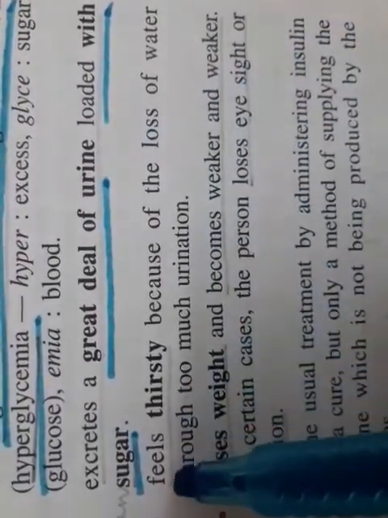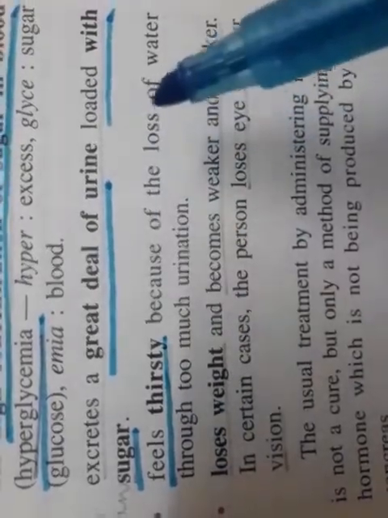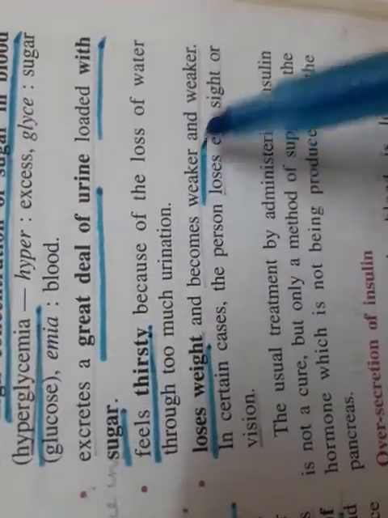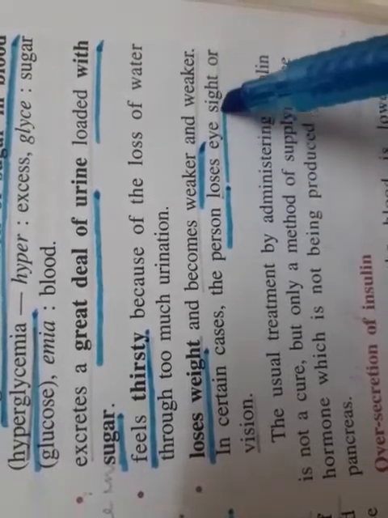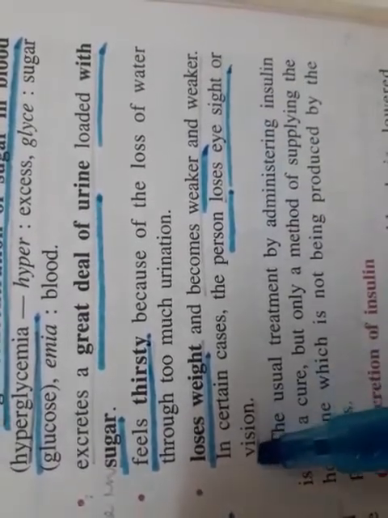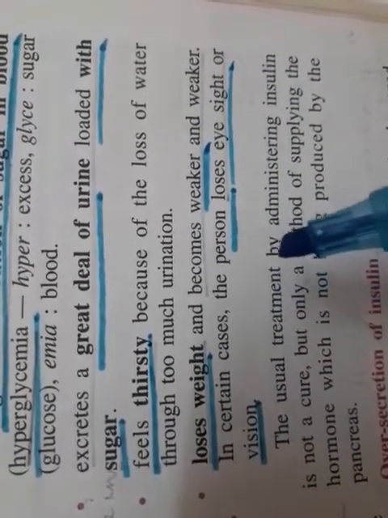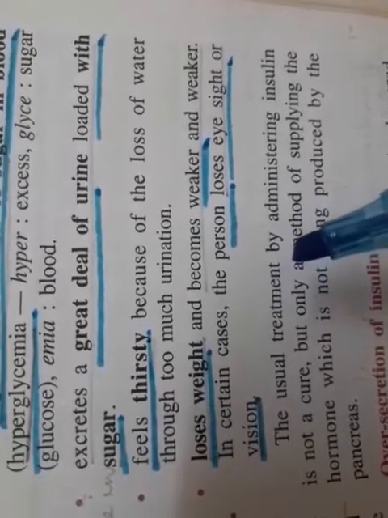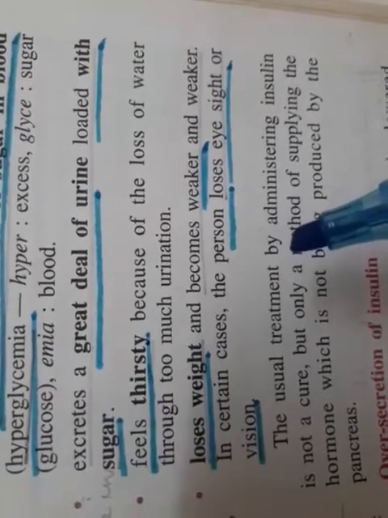A person feels thirsty off and on, going for urination, so a person feels thirsty. He loses weight, becomes weak, and in some cases, a person may lose his vision, which is a side effect in case of diabetes. That is why, children, diabetes is also called a silent killer. It has to be managed thoroughly well.